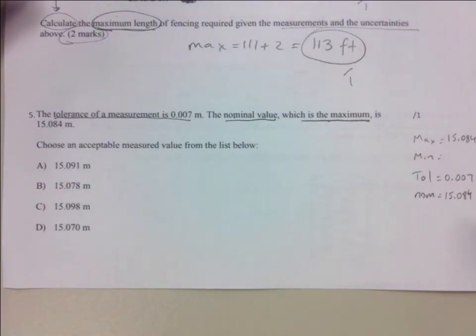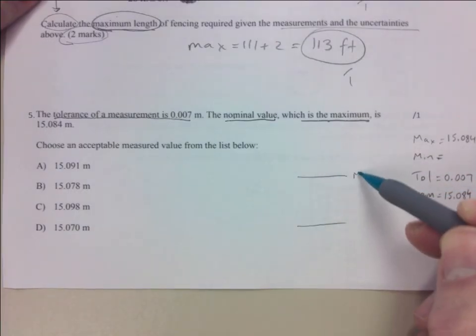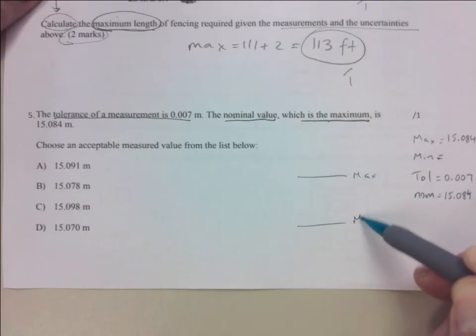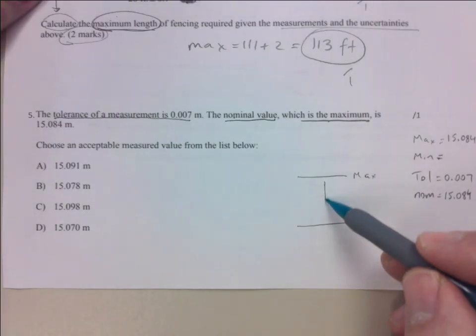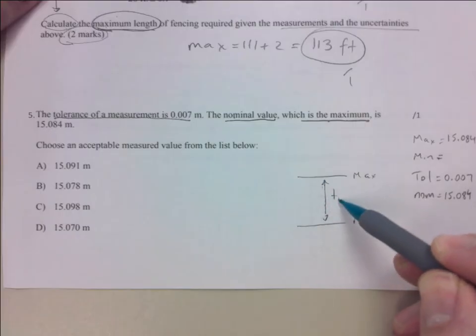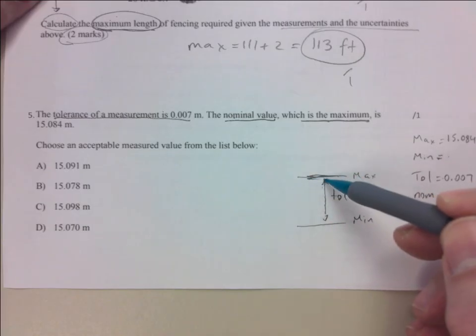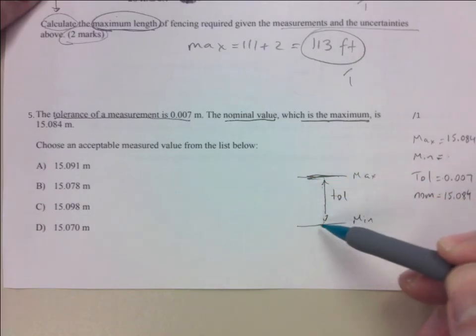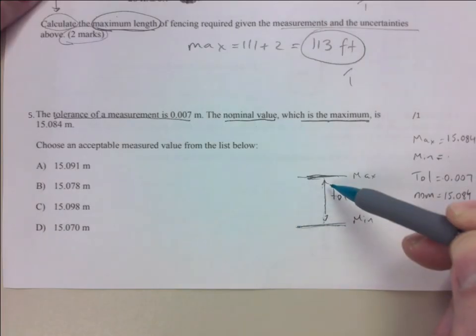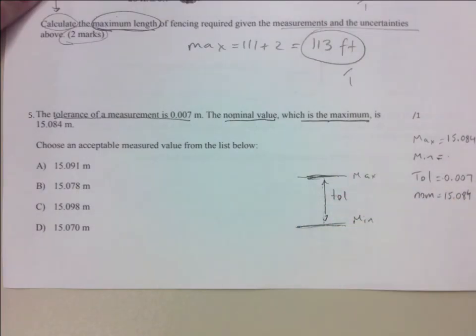How do you get the minimum? How would you find the minimum? This is the max. That's right, because we know that this is tolerance. We go max minus the tolerance, which gives us the min. To go from here to here, we subtract the tolerance. To go from here to the max, we add the tolerance. So it's that difference.